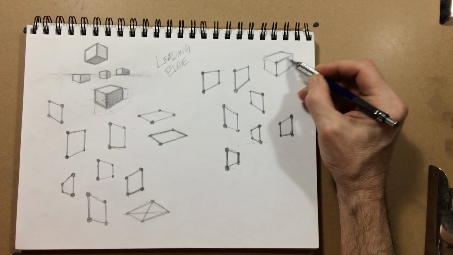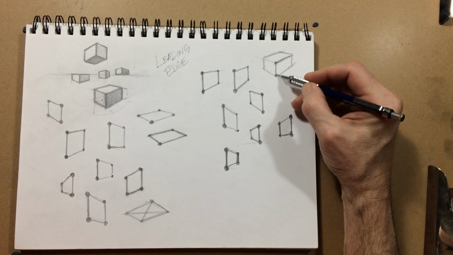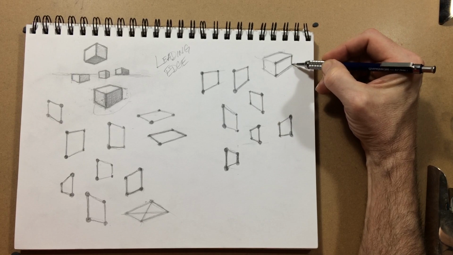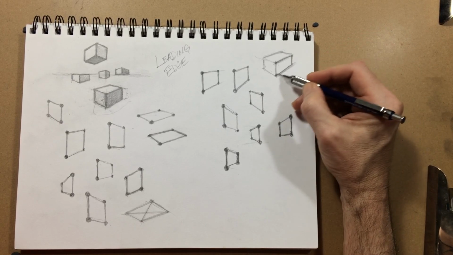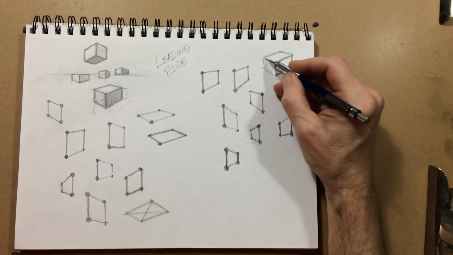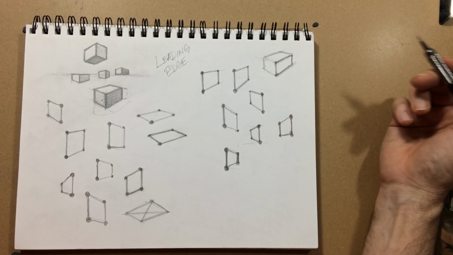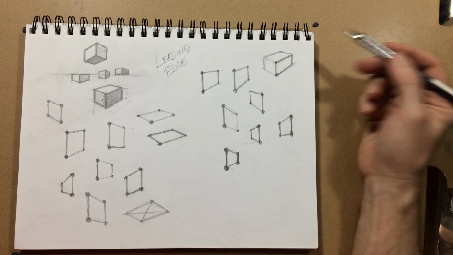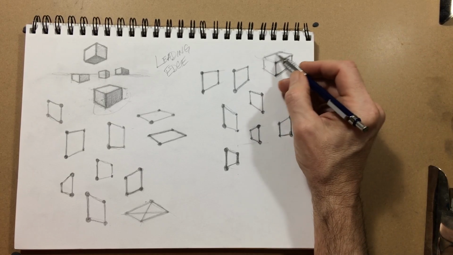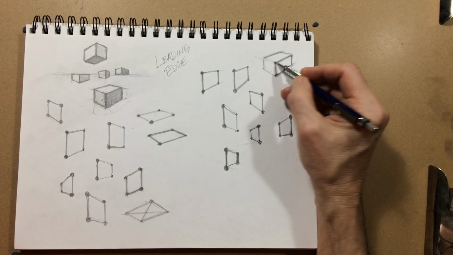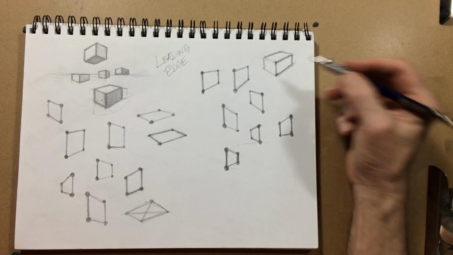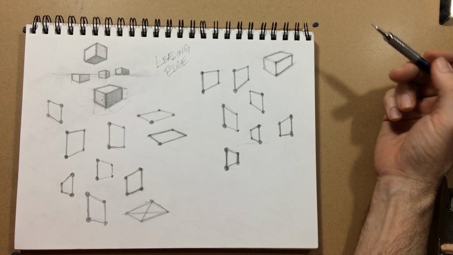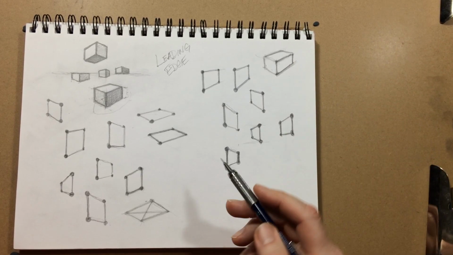Because if you were just doing this, trying to draw it freehand, and you have all these other things competing for your attention on which way they're pointing, which angle they're pointing, it is tricky to keep track of all that stuff. So that's one way to practice the vertical edges.